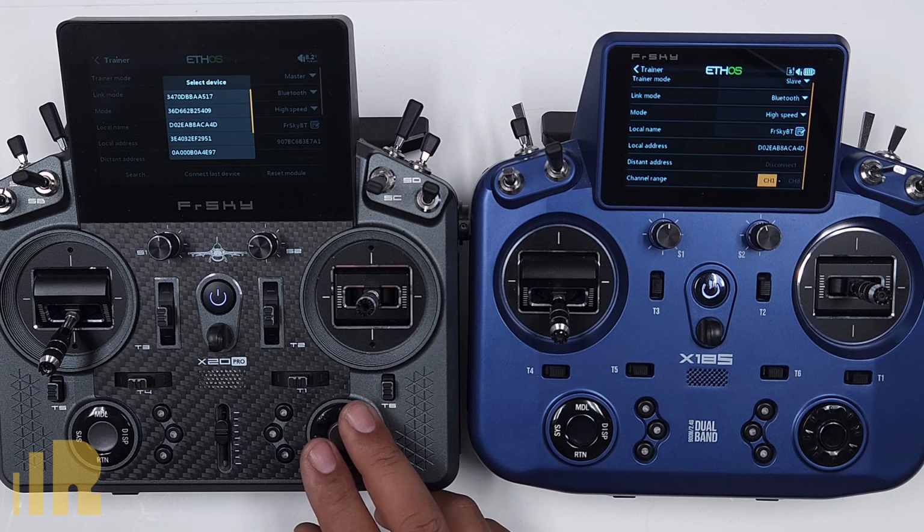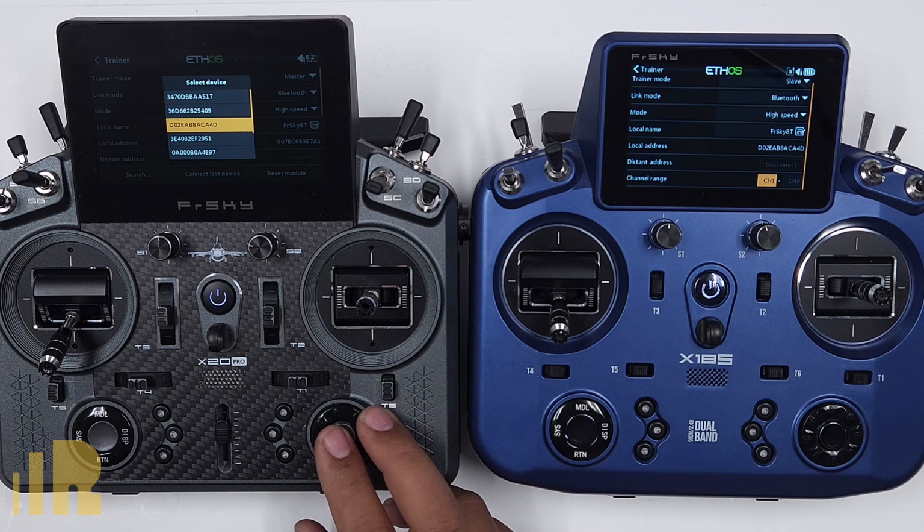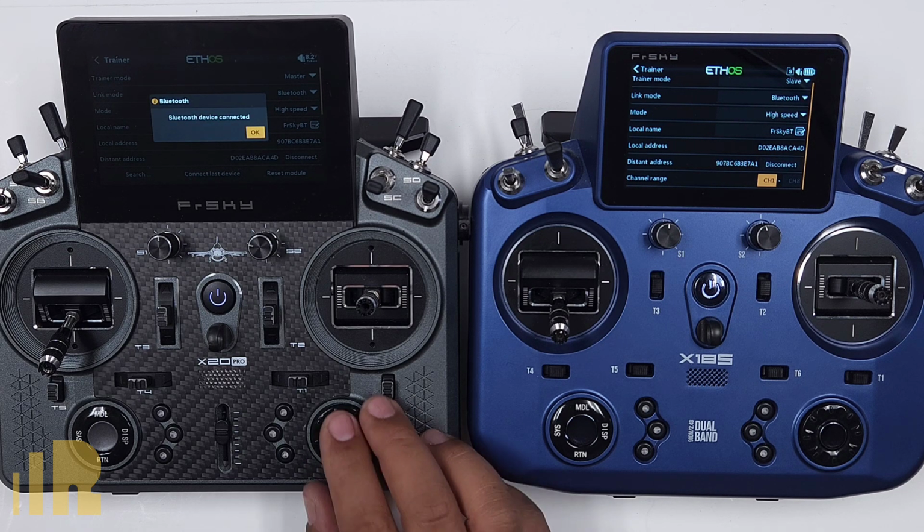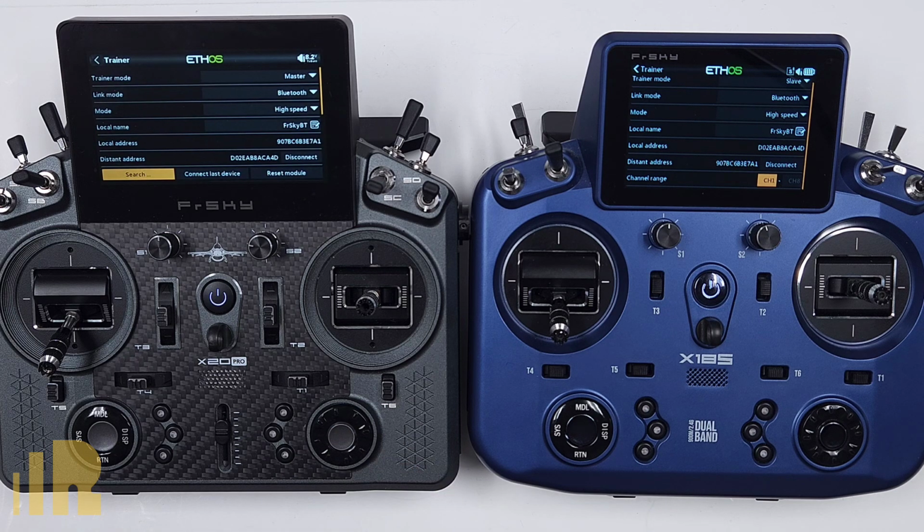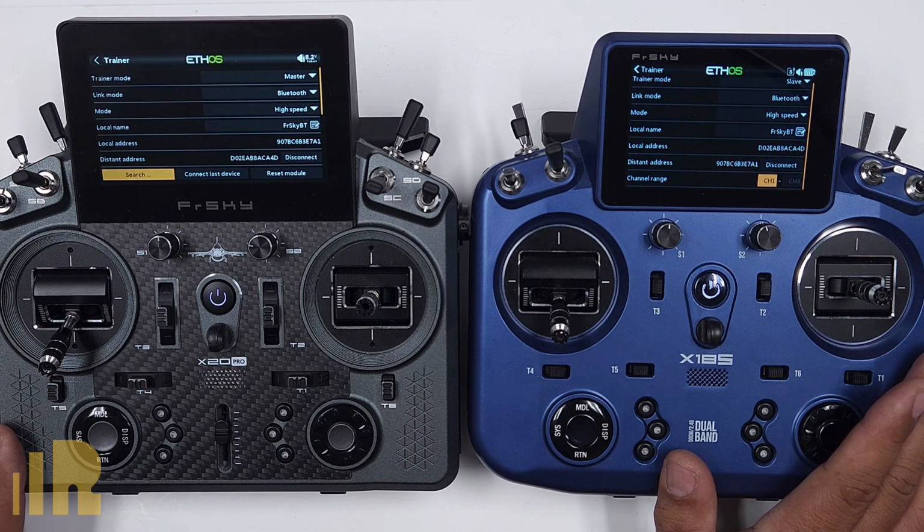There it goes. Now, if you look down the list, these are all the different Bluetooth devices that are in the area. But one of them is CA4D, the last 4 digits. I'm going to click on that. Bluetooth device is connected. That's it.